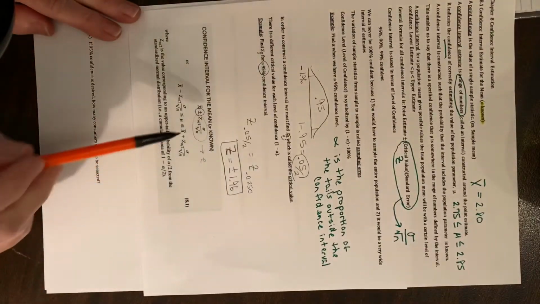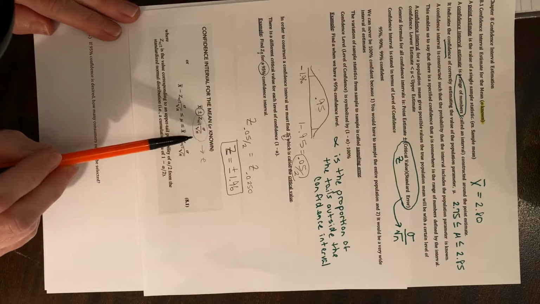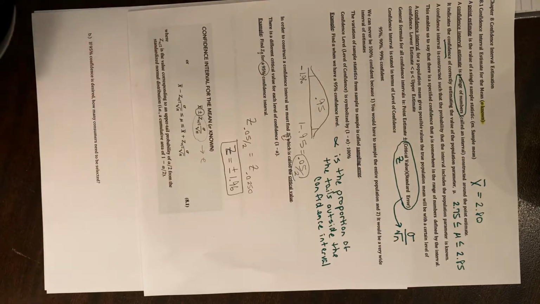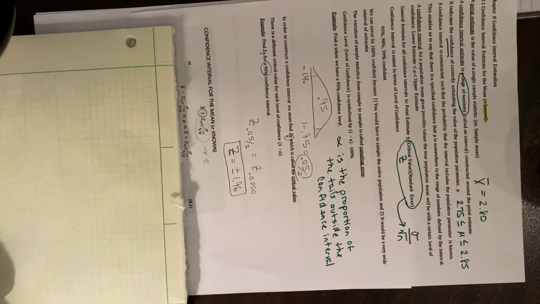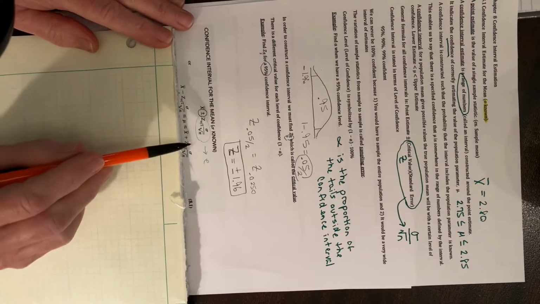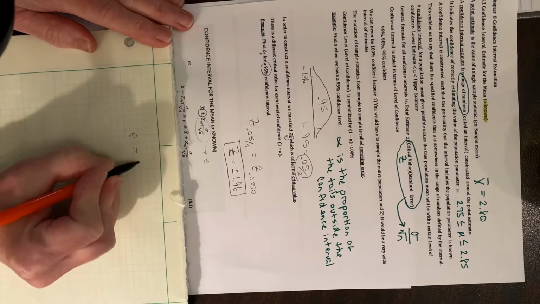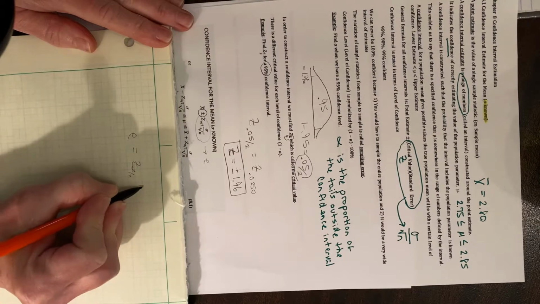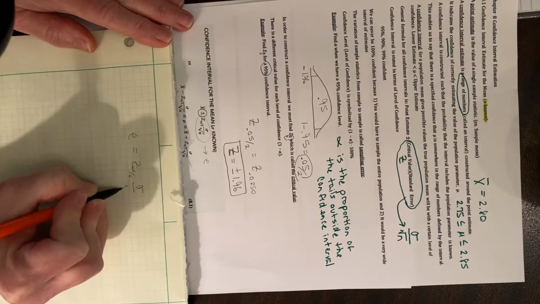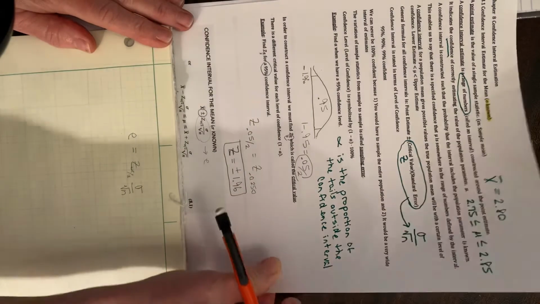If you look back at the first lesson, this part right here is called your sampling error. Let's say that's E. And what we can do is take that part, that's our error, and call that E. And that's our Z value times sigma over the square root of n. And we can just do some algebra to solve for n.